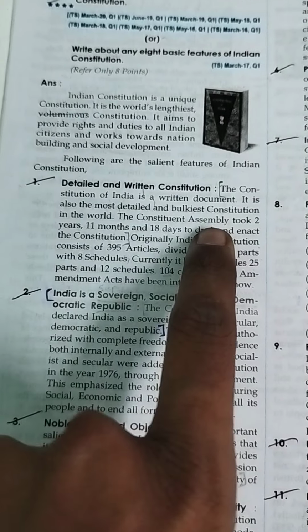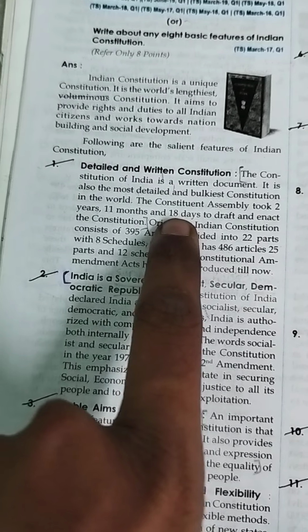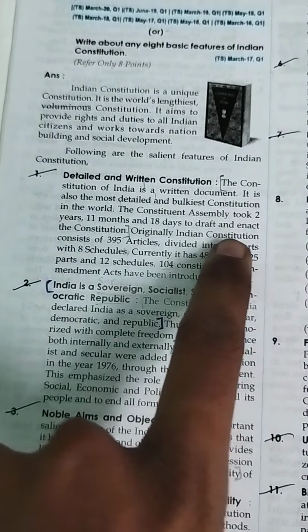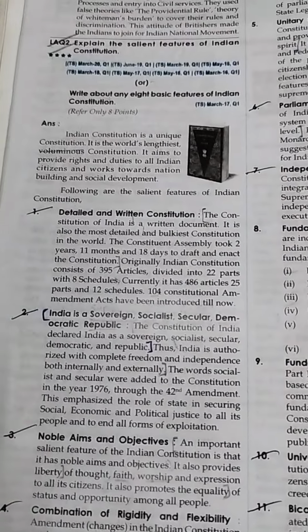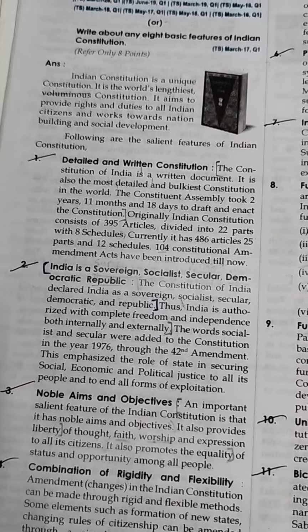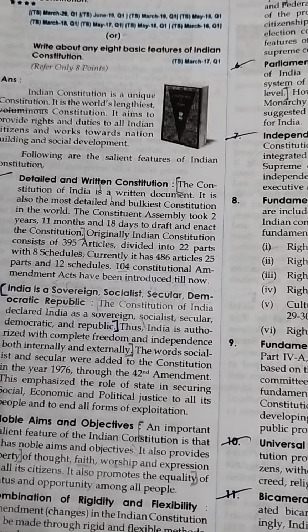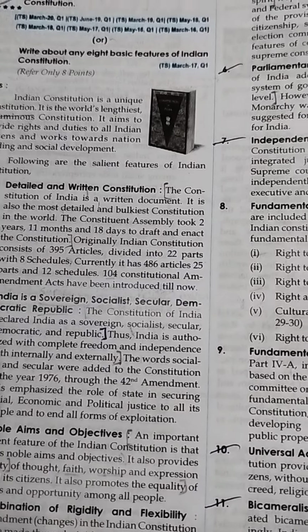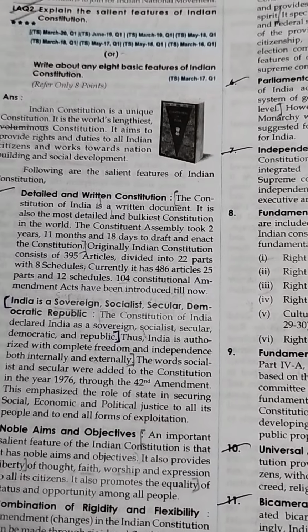The Constituent Assembly took 2 years, 11 months and 18 days to draft and enact the Indian Constitution. The Constituent Assembly is a 2-mark question, I will teach it later. The Indian Constituent Assembly took 2 years, 11 months and 18 days to draft the Indian Constitution.